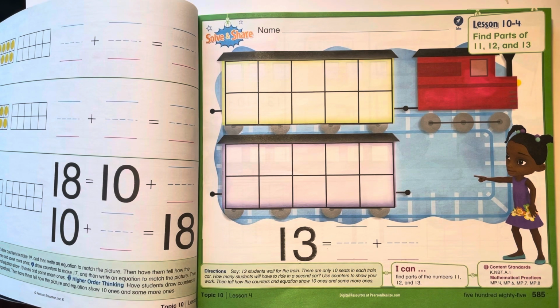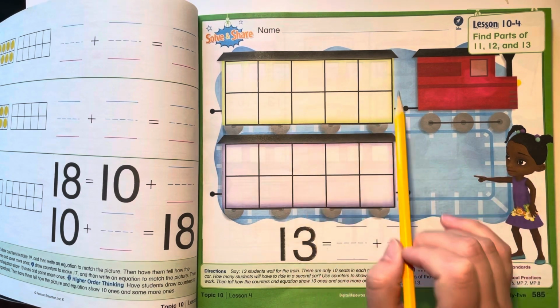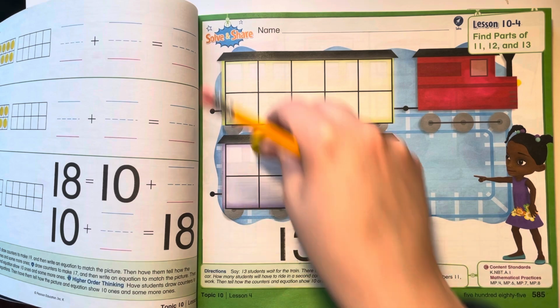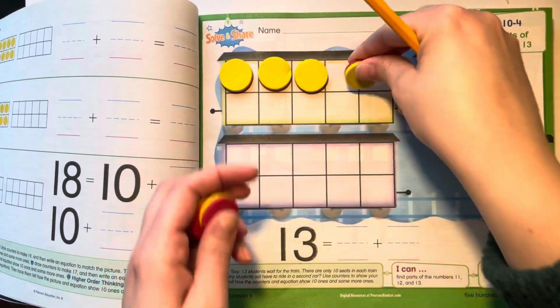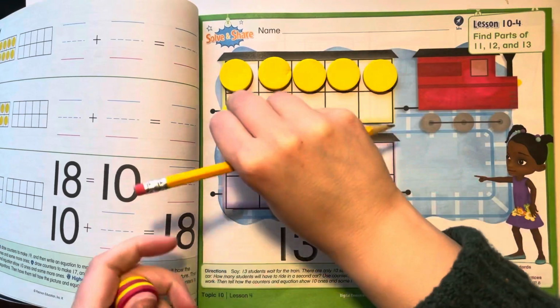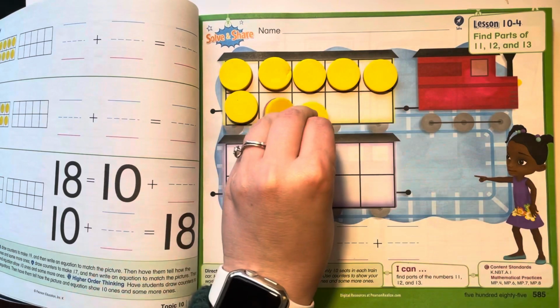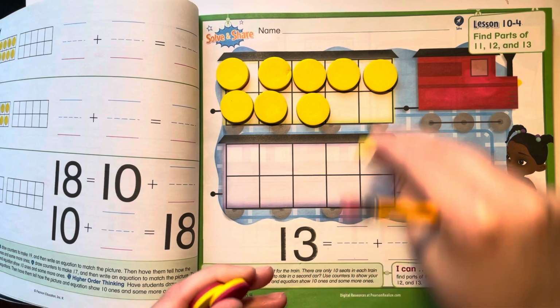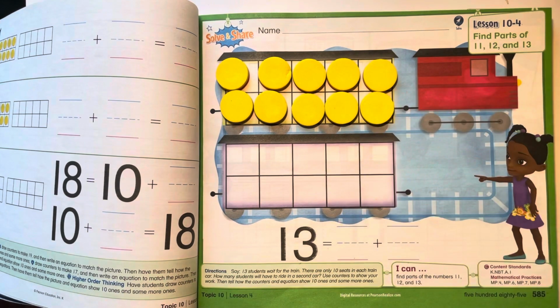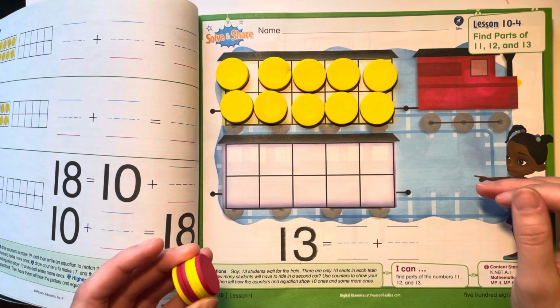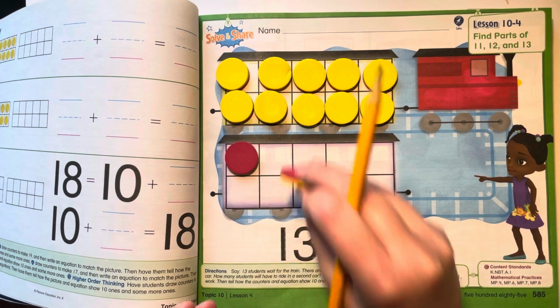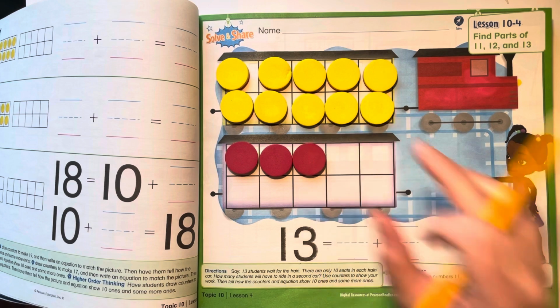So it says they have 13, and in each of the cars we can fit 10 kids. So let's put 10 kids in here. There's 10 kids in one car. Now we still have 3 more kids, and they're going to have to go in the next car.